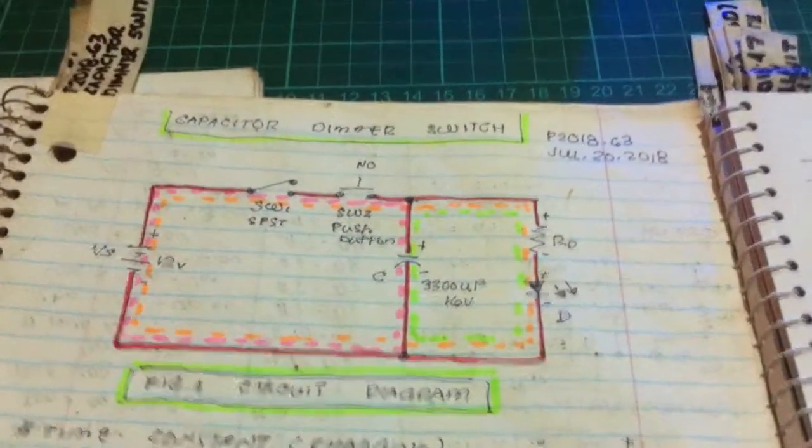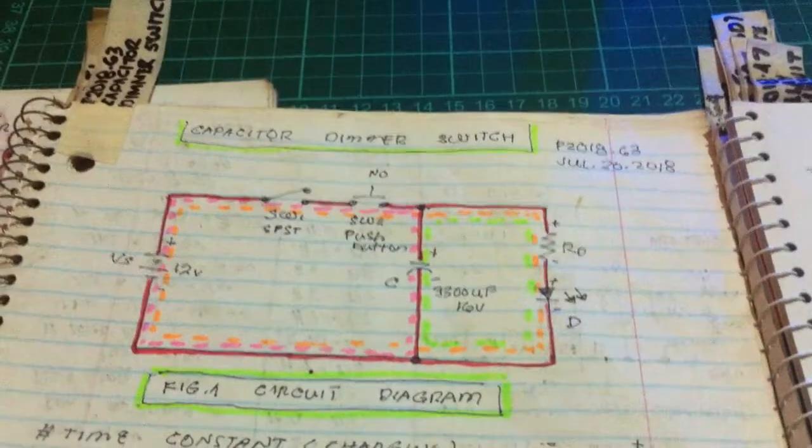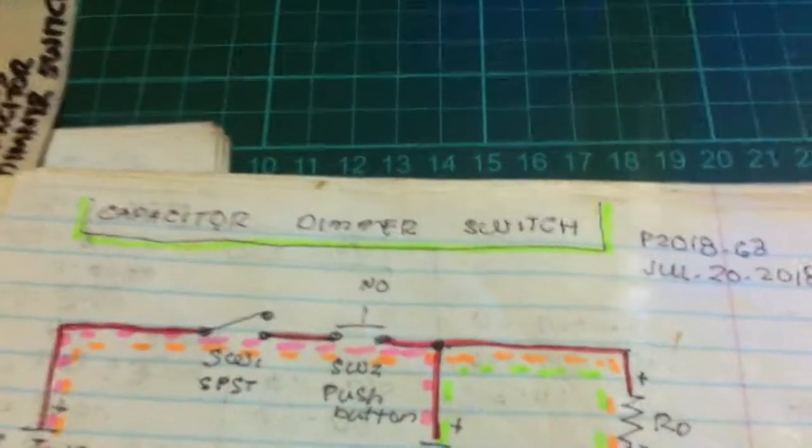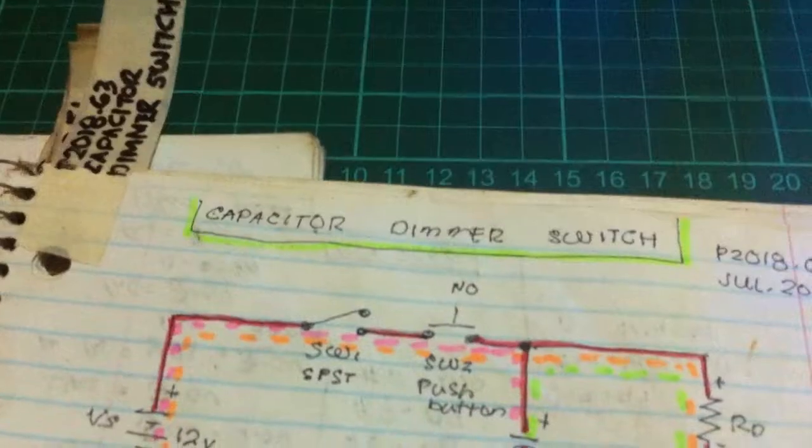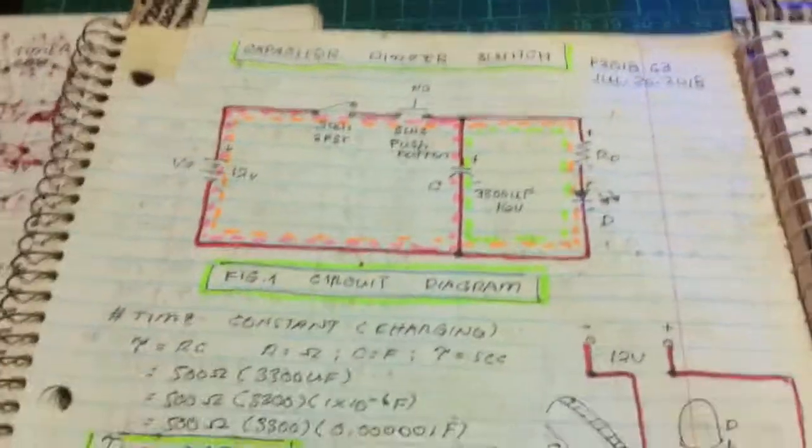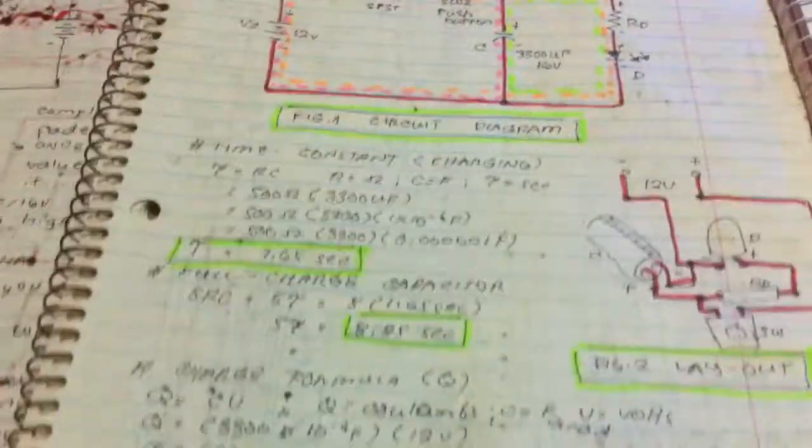So this is also our previous circuit. You can check our previous circuit, the capacitor dimmer switch, and some calculations here: time constant, charge, layout. And we go to the board. There seems to be a little light here, something here, and there's no light here. These two I constructed using trial and error. That's my old circuit here.